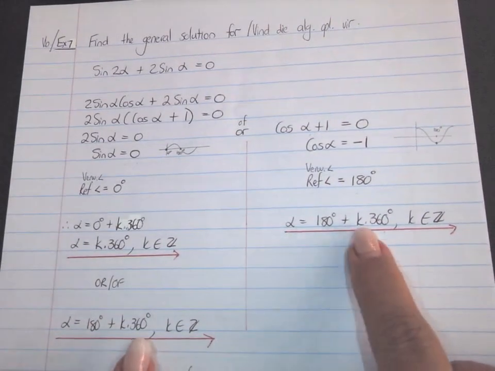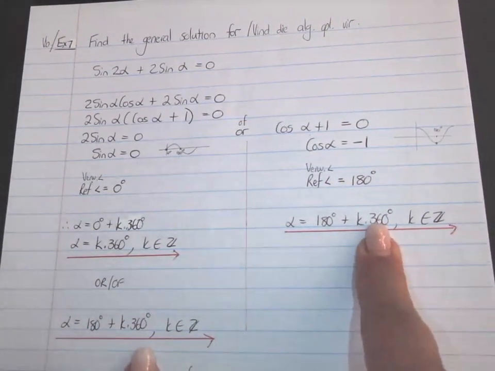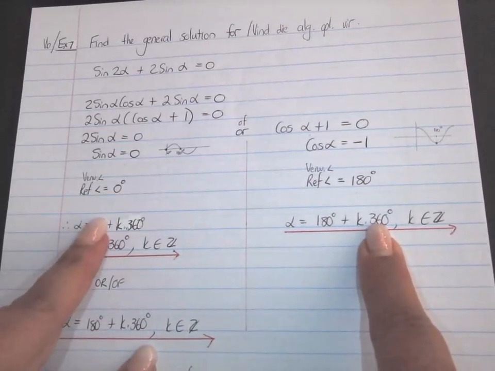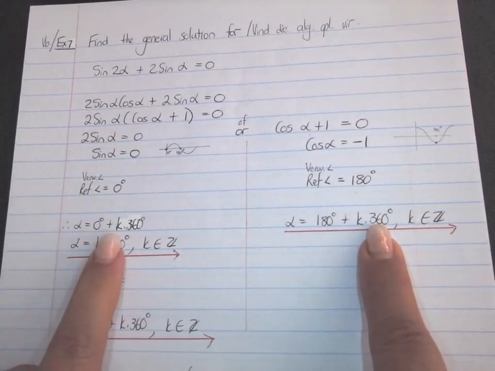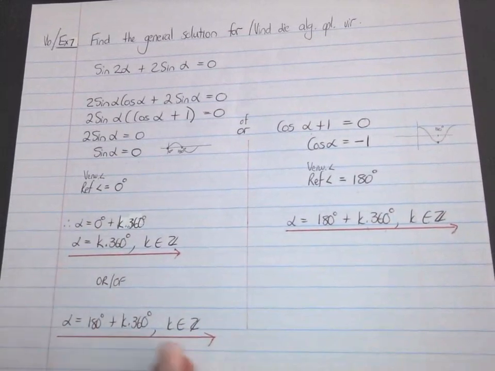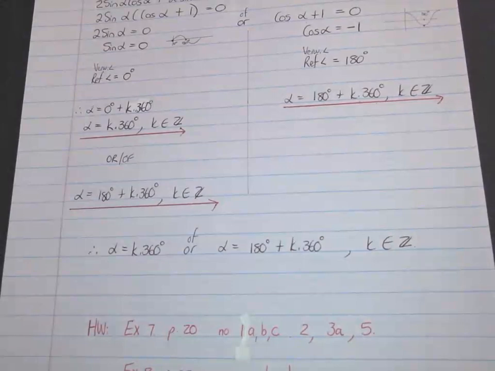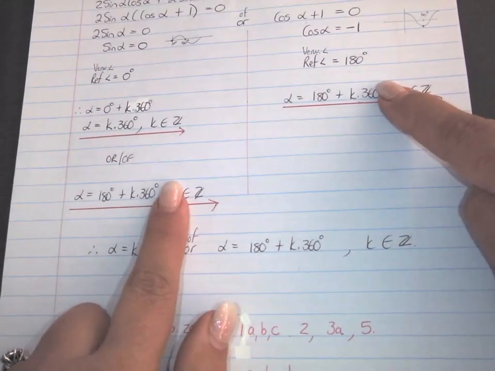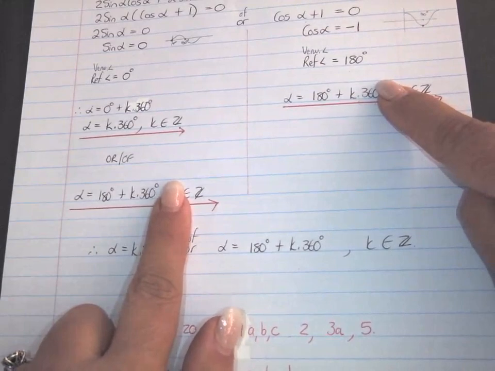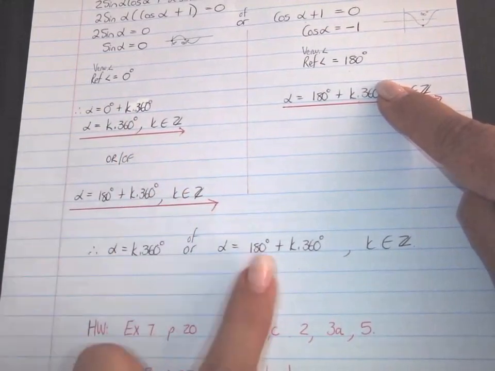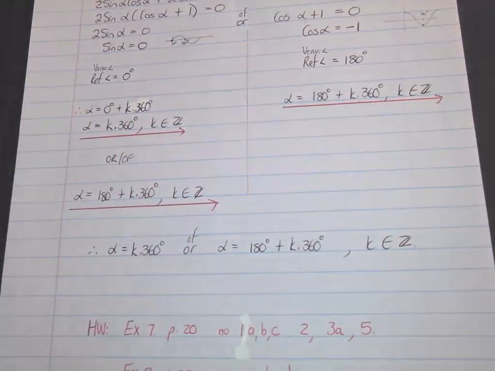Here I have a double, can you see? And another one. So then you have to conclude, it's that one or that one. There's a double. So now you have to conclude it's that one or that one. Okay, any questions with general solutions?